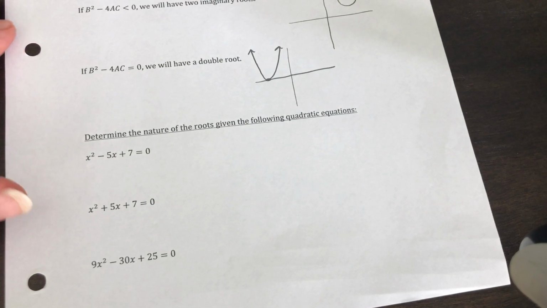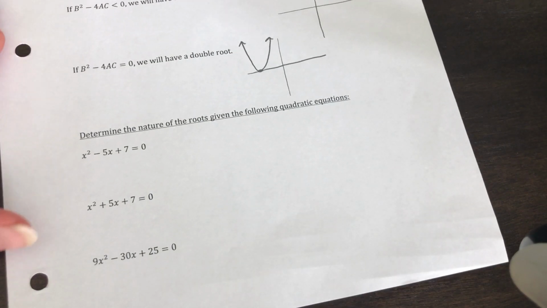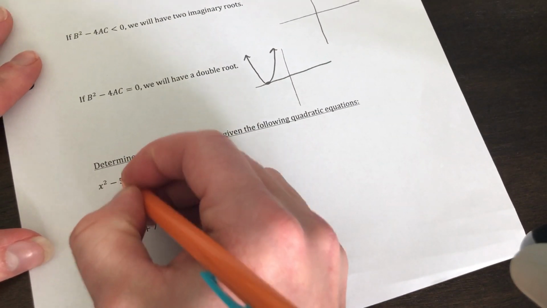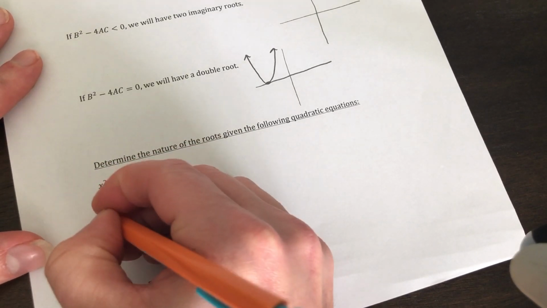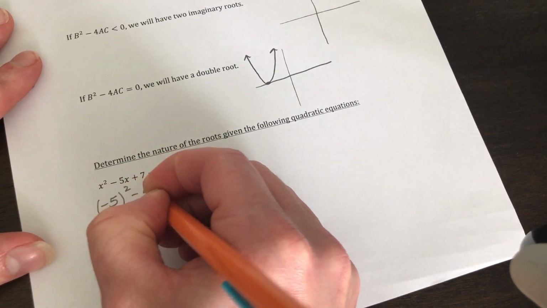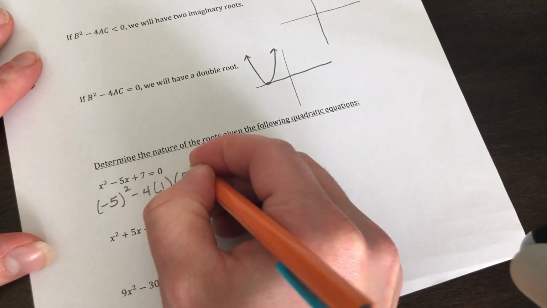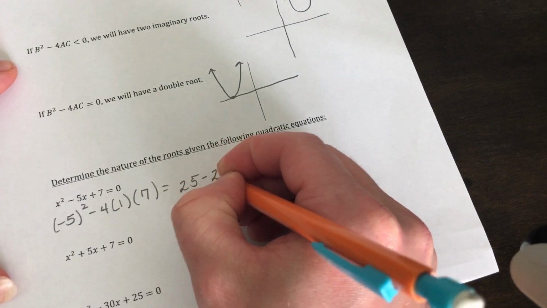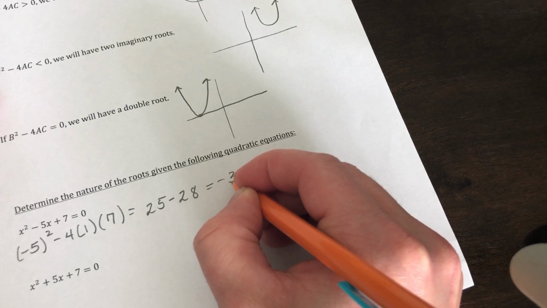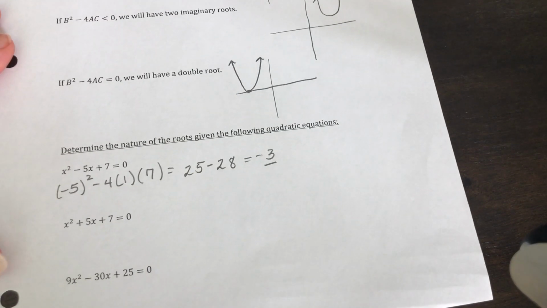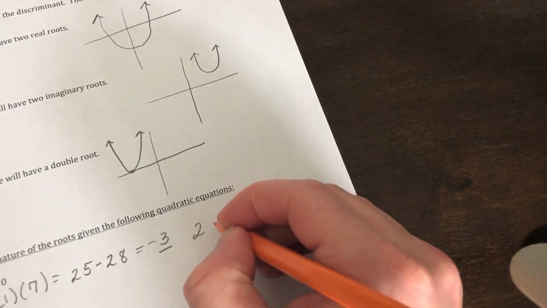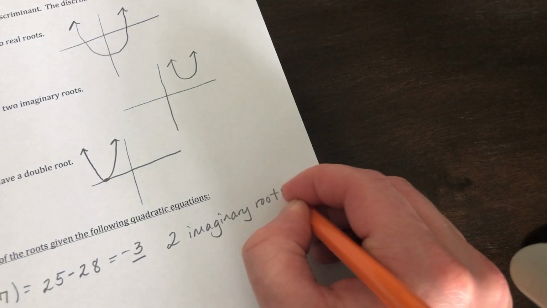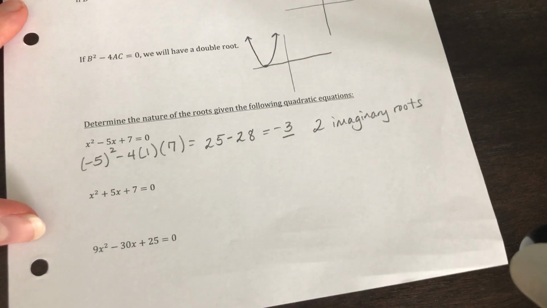Okay, so our example problems. Determine the nature of the roots given the following quadratic equations. So we're going to do b squared minus 4ac for each one of these. Okay, so b squared minus 4ac, this is your a, your b, your c. So negative 5 squared minus 4, your a is 1, and your c is 7. Negative 5 squared is 25. 25 minus 28 is a negative 3. Okay, so if our discriminant comes out to be negative, it's going to be two imaginary roots. And we know how to find those now because we know how to deal with i's.